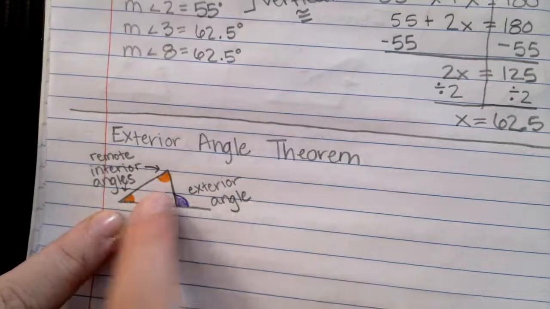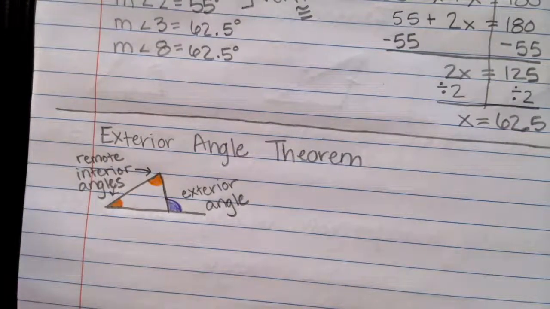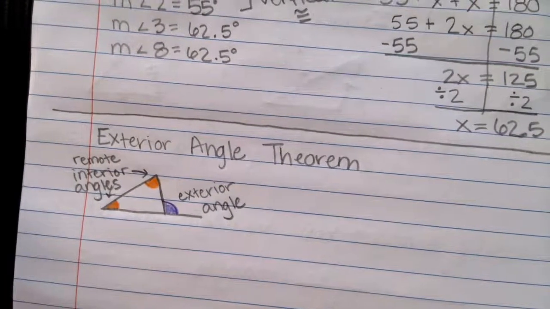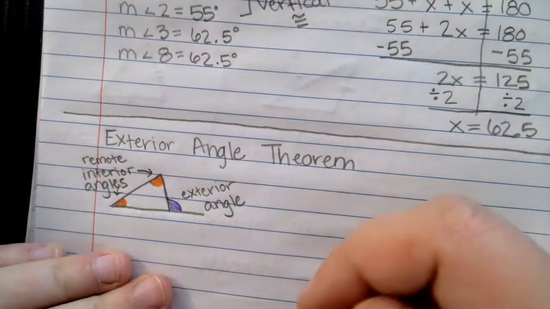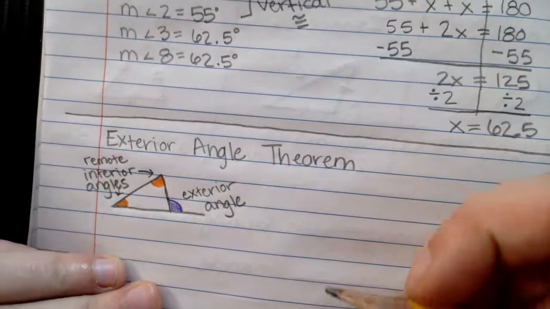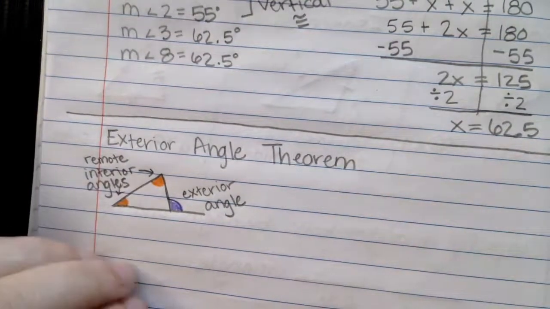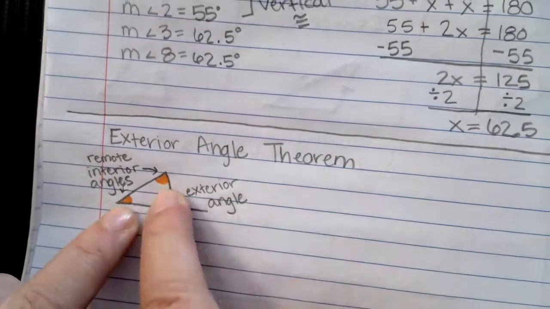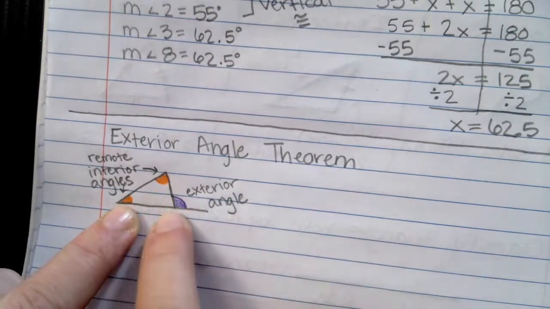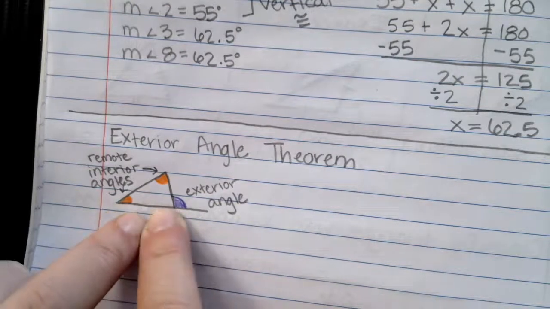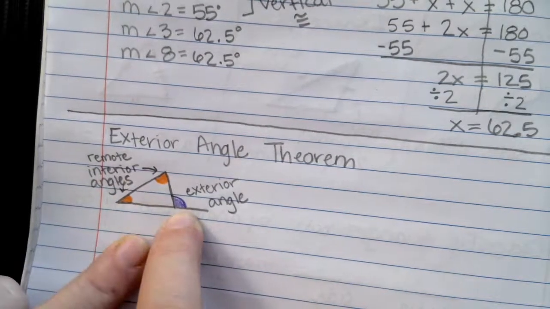Alright, now if I take these 2, I know that this third angle has to make 180 with that one. But then this purple also has to make 180 because it makes that line with it. So because these 3 have to make 180 and these 2 have to make 180, it actually ends up that this purple angle, this exterior angle, is equal to the sum of these orange angles.